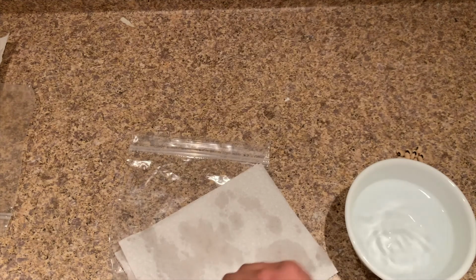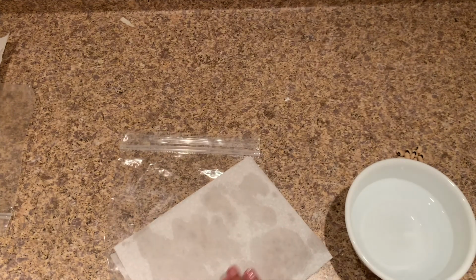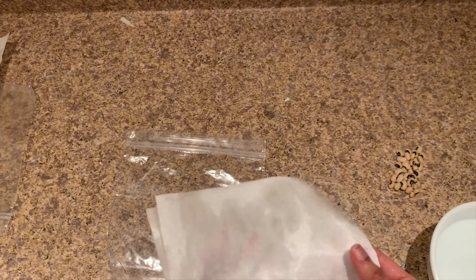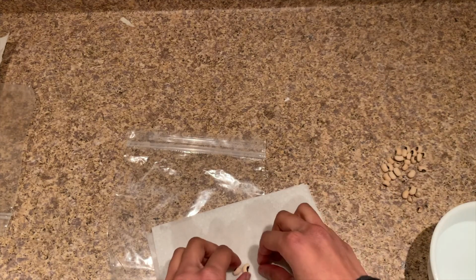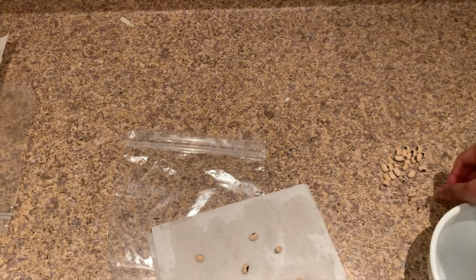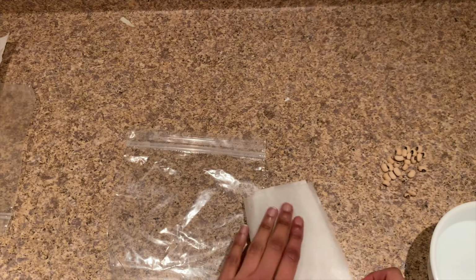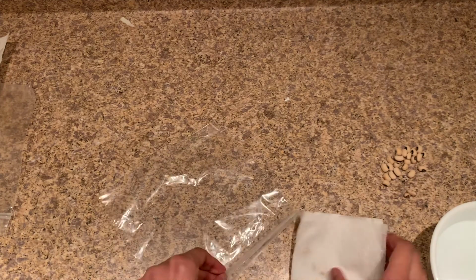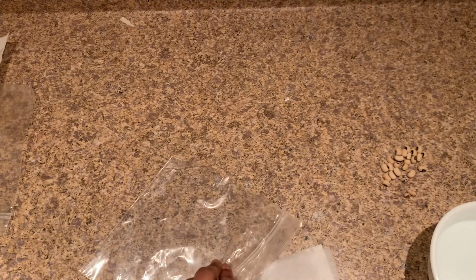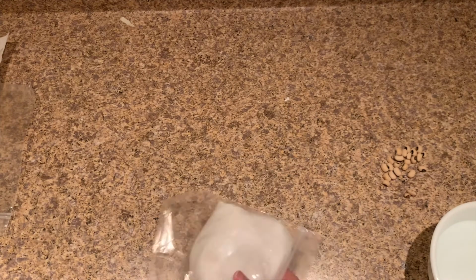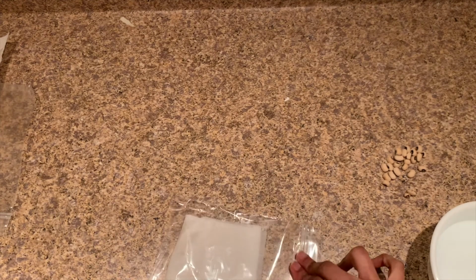Then once it's wet, a little wet on both sides, you don't want it to be soaking wet, you're going to put some seeds onto the paper, maybe 7 or 8. If you have too many, the seeds won't have space. And then you're going to put it in the Ziploc bag and make sure you seal the Ziploc bag so that the water does not dry up.